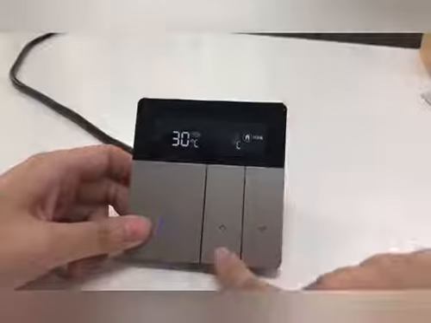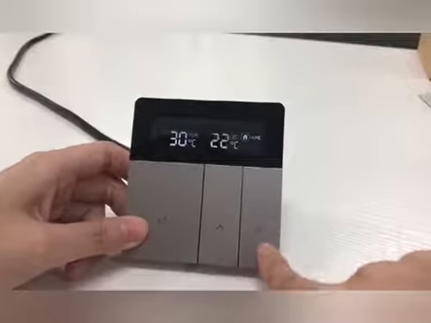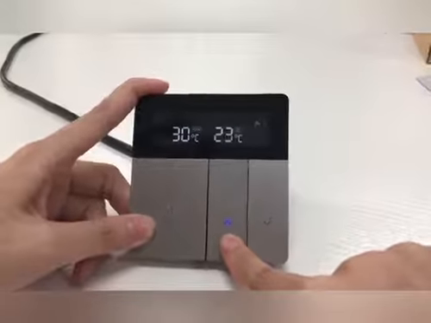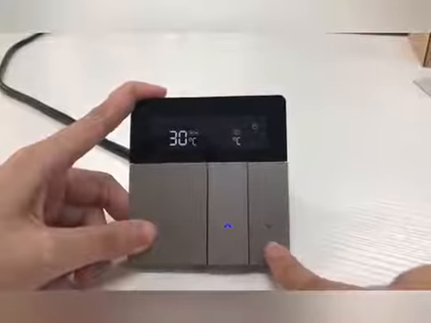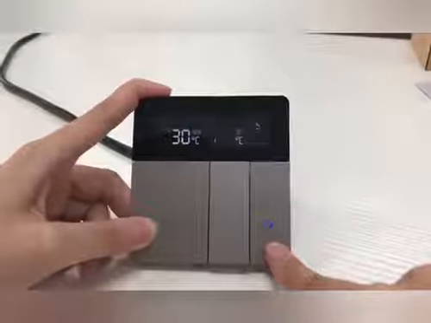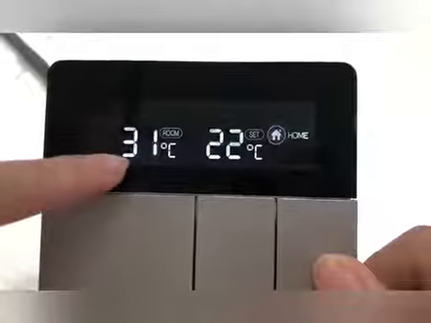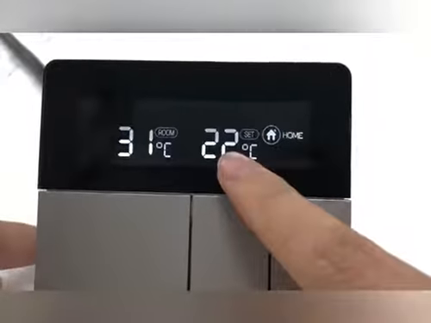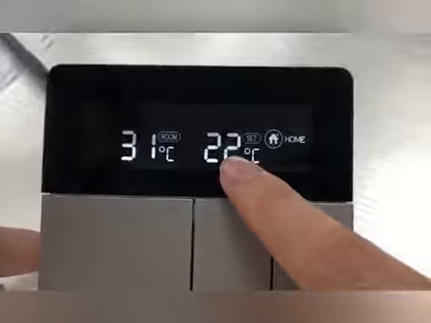This one is the increase key and this is the decrease key. Press it to increase or decrease the temp. This number is the current temperature in your room, and this one is your target temperature that you can adjust anytime.